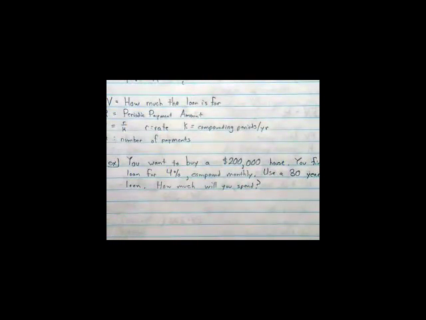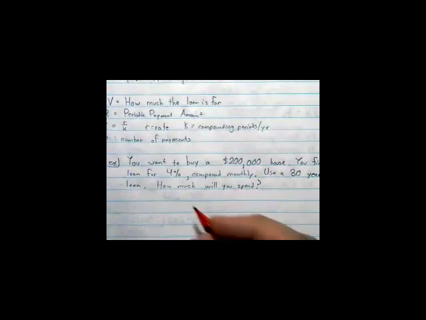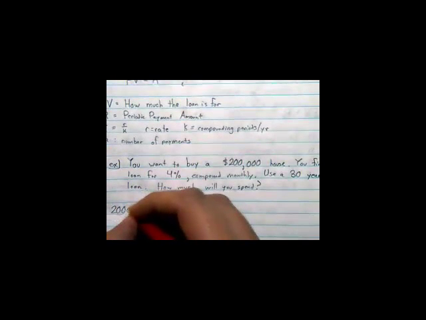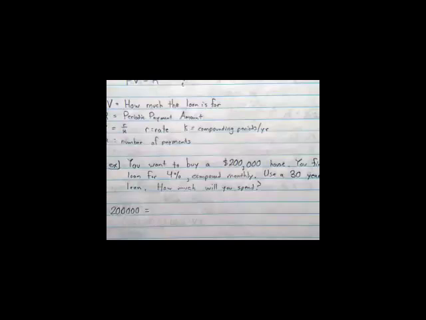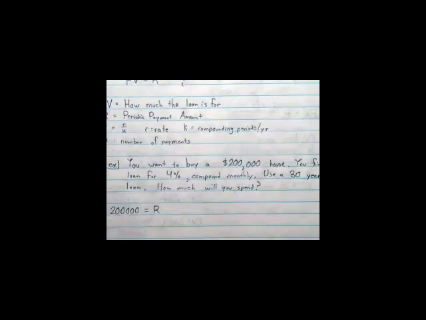All right, so we're going to do as much of this as we can. So this equation, now this one's going to work backwards, right? Because we're trying to figure out how much to spend. We know the present value is the $200,000. We're really searching for R, because if we know R, we know how much we're going to have to spend every month. And then we multiply that by 12 months in a year times 30 years. So we're going to leave that one alone.